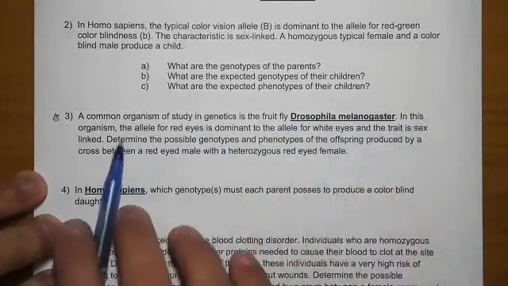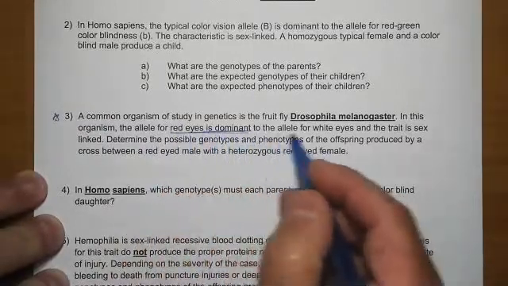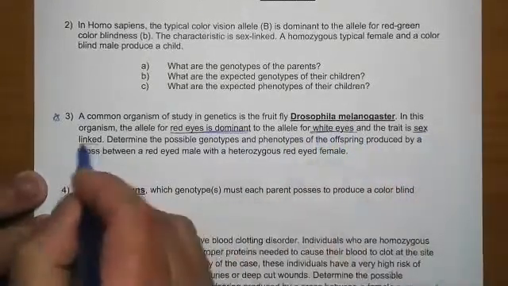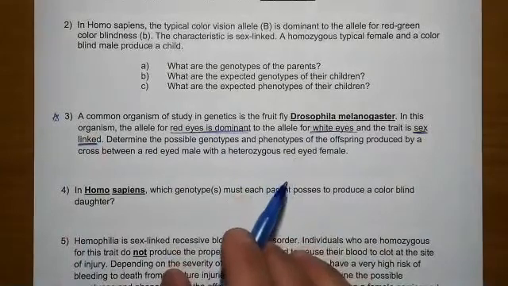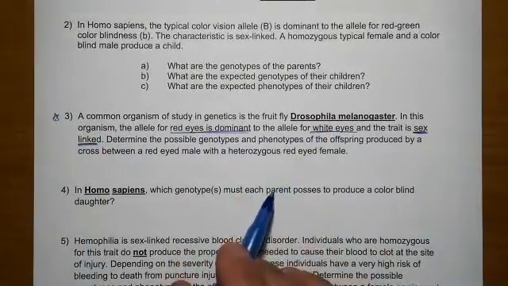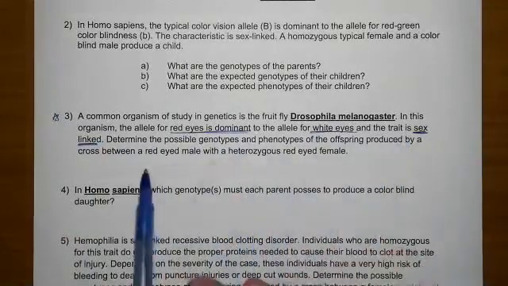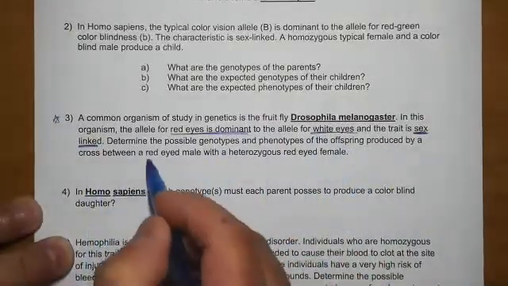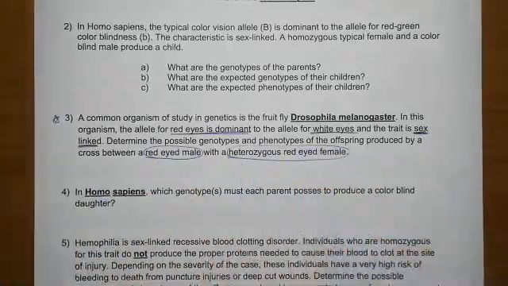All right. In this organism, the allele for red eyes is dominant. Yes, they can have red eyes, which is dominant to the allele for white eyes. Okay. And the trait is sex-linked. Notice they have to tell you that. They have to tell you it's sex-linked. Obviously, these are going to be sex-linked because the title of this paper is Sex-Linked Practice Problem. But when you get into like a quiz or a test, they need to tell you what type of trait you are dealing with. It tells you it's sex-linked. Determine the possible genotypes and phenotypes of the offspring produced by a cross between a red-eyed male with a heterozygous red-eyed female. Okay, so I'm going to jump over into our work here.